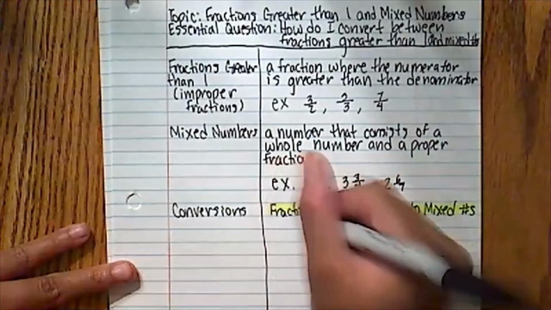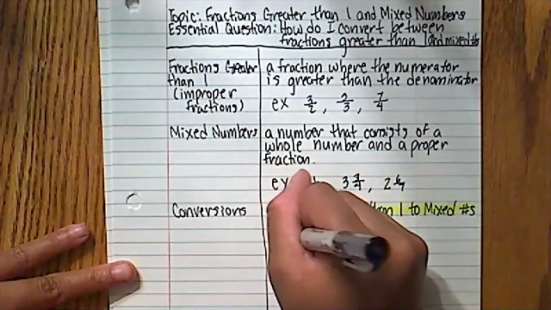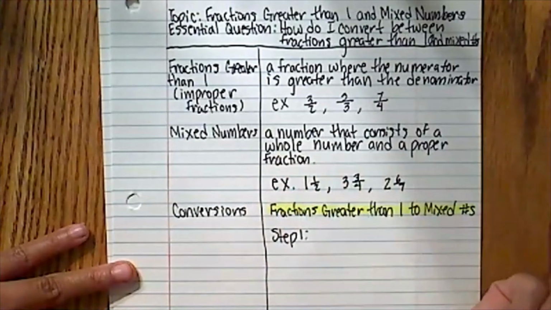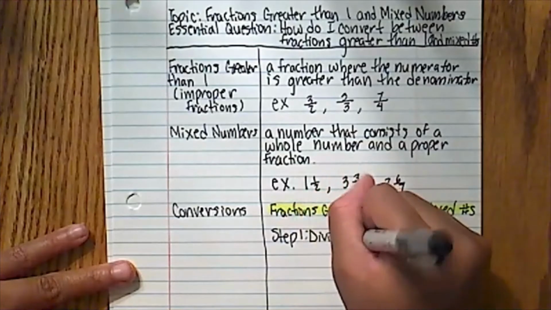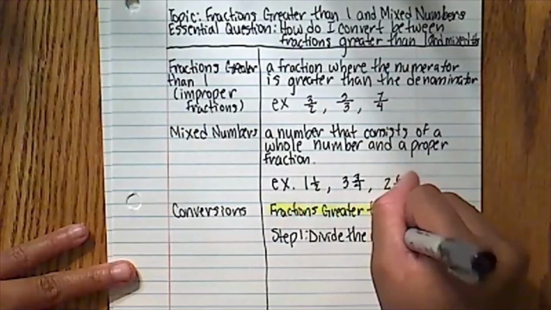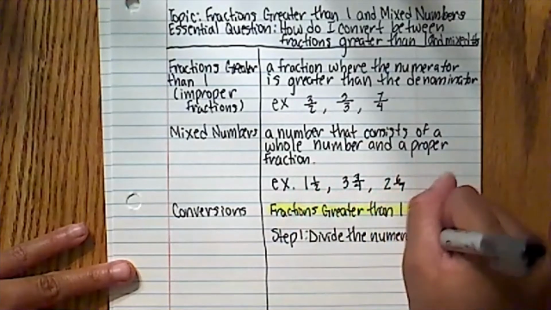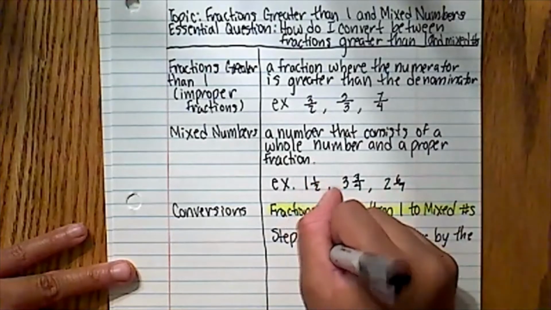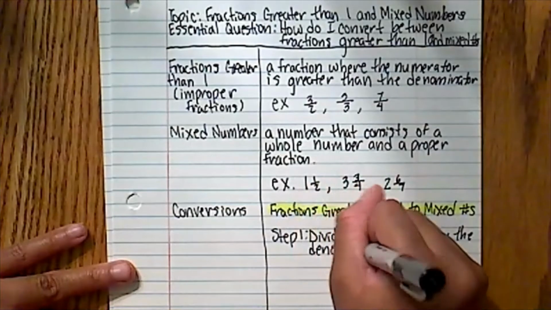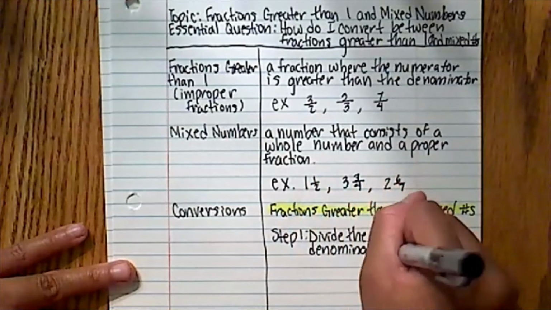So step 1 would be to divide the numerator by the denominator. So you are taking the numerator and you're dividing it by the denominator.